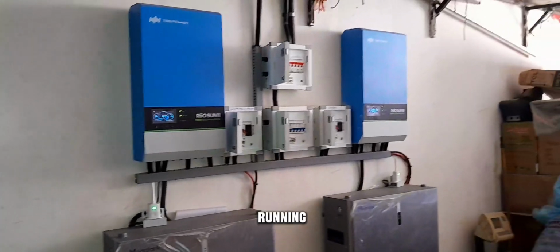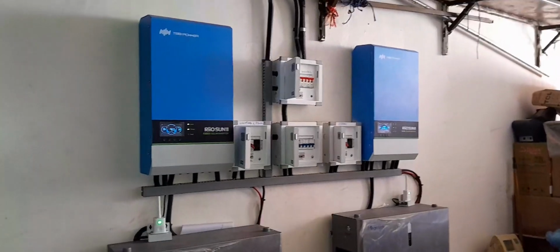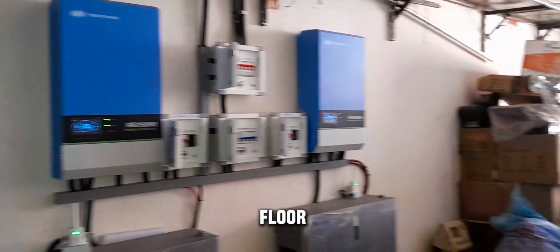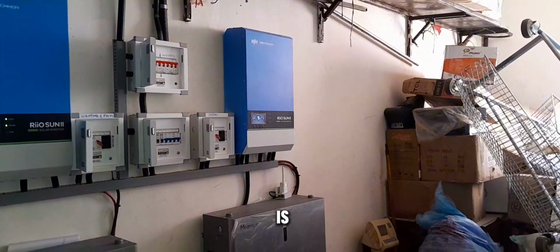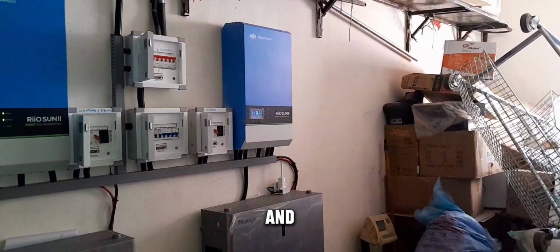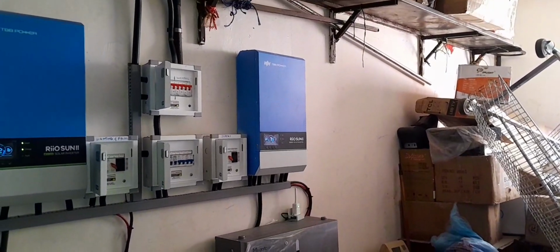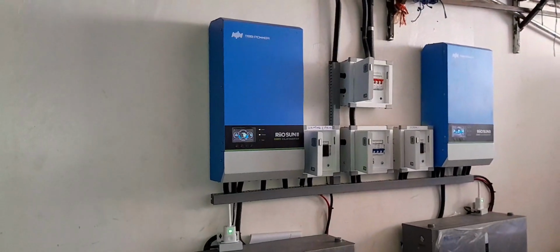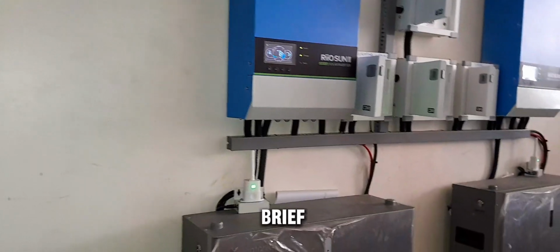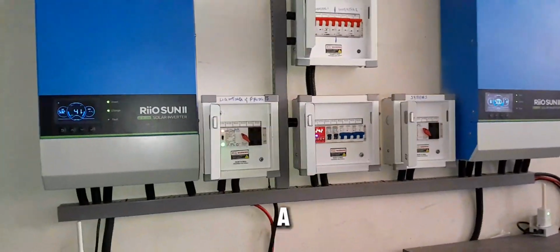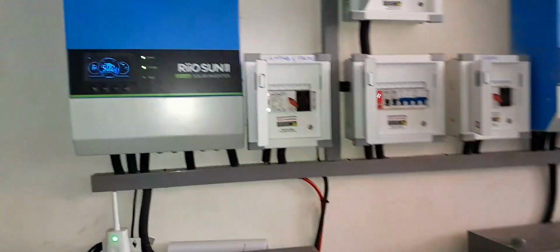So this system is running a supermarket. This system right here is running the ground floor, while that system there is running the upper floor. And since the upper floor does not have a lot of load, it is also running the server that serves the supermarket. So I just want to give you a brief summary of what we've done here.